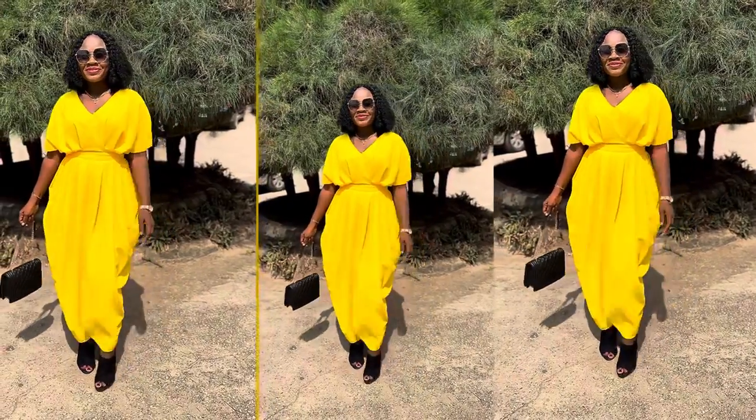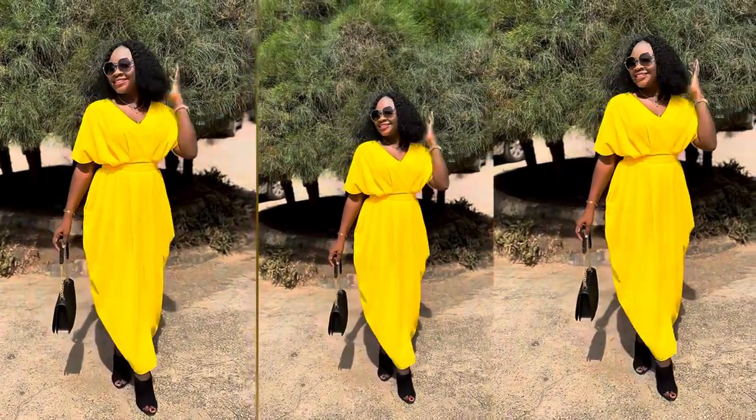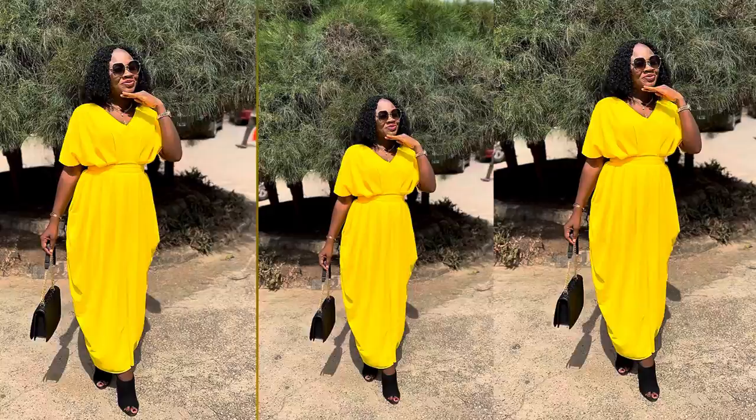Let me show you how I made this gorgeous kimono cowl dress using the freehand method.